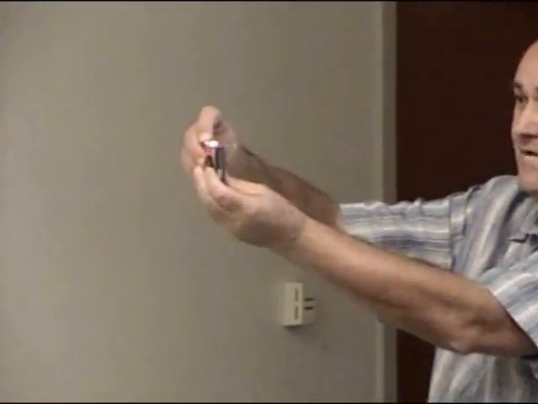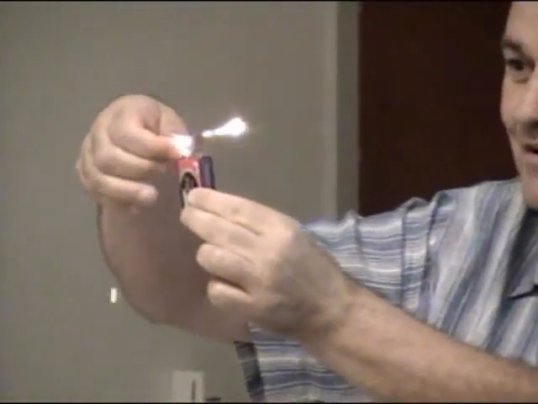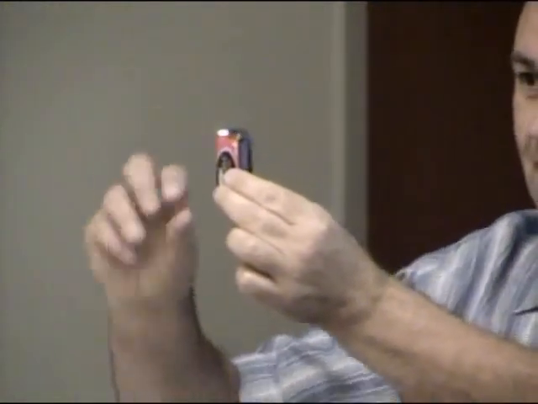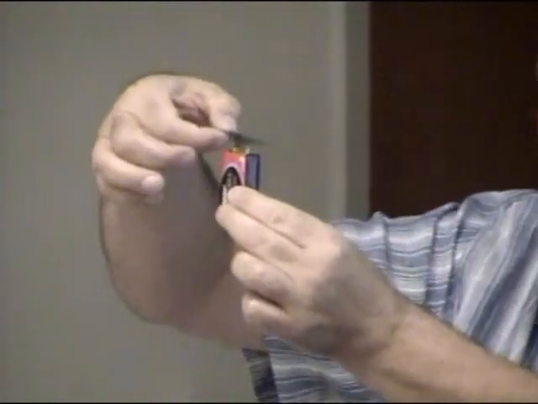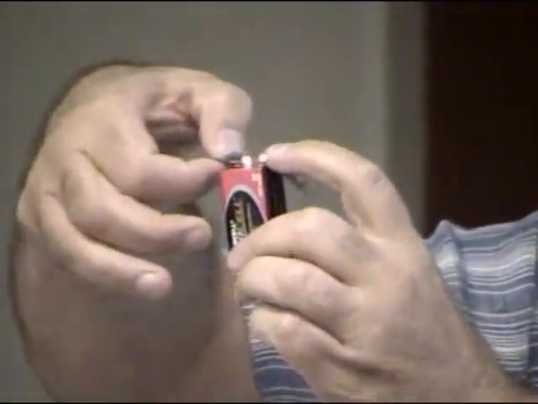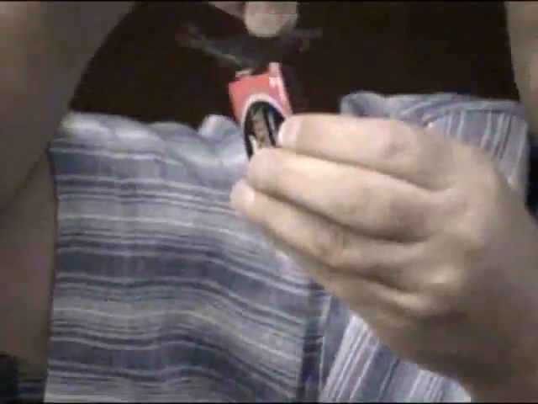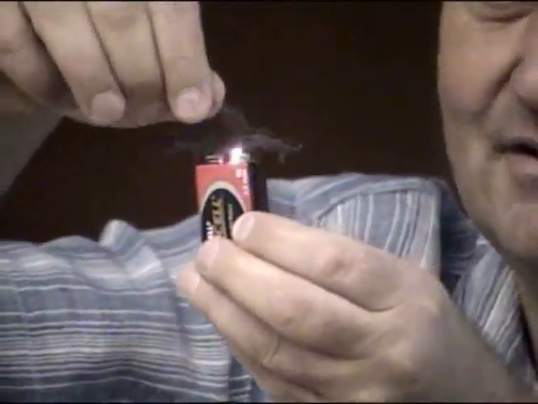All right, so here I have a 9 volt battery and this steel wool. And I'm able to warm it up. Can you see it? Did you see it? All right. It's already too rusted, so it doesn't burn anymore.